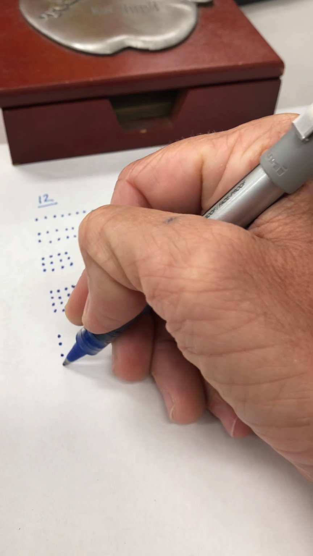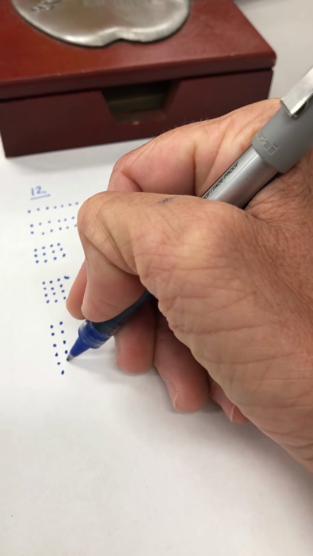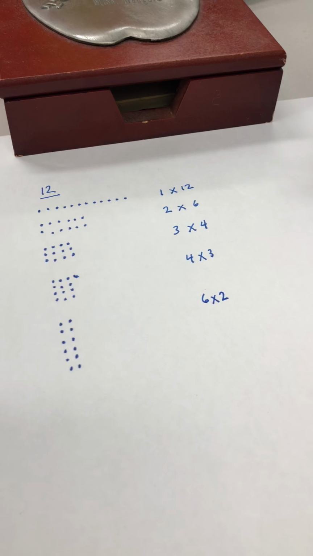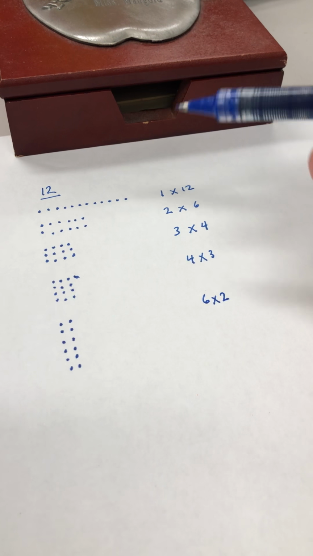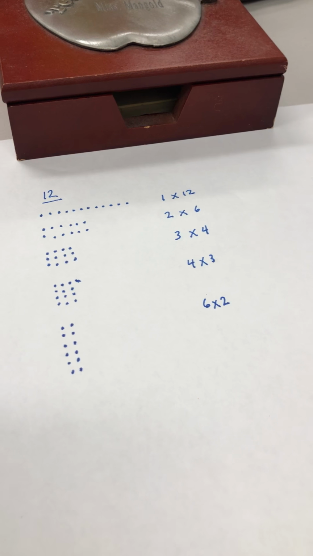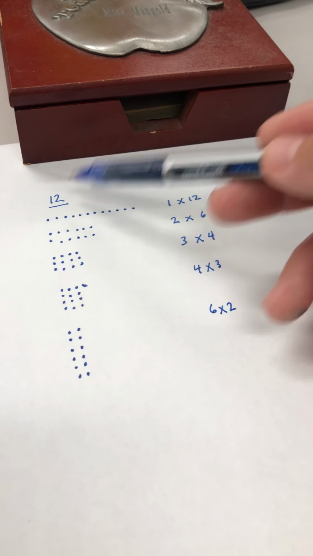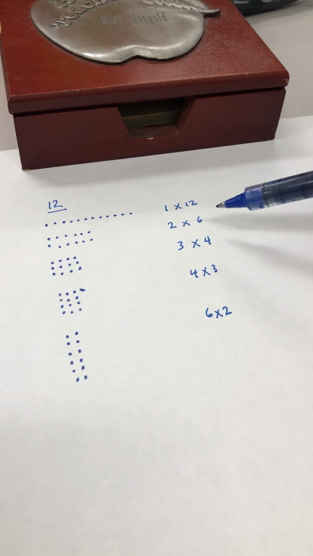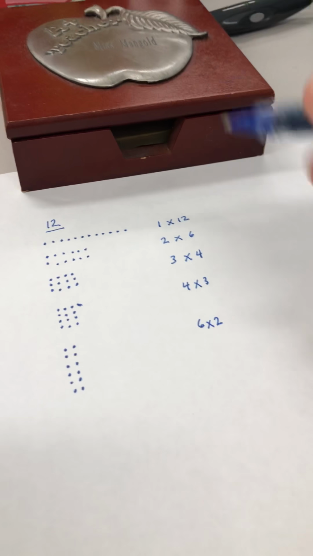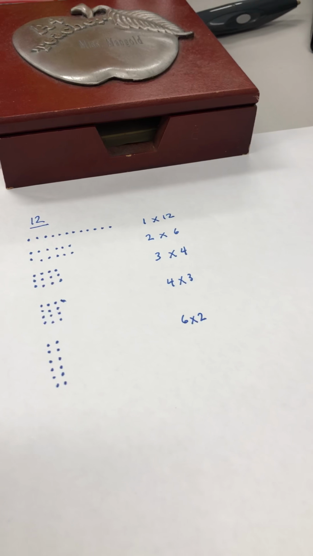Again, I could do it going this way: 6 rows of 2. 7 is not going to work. I know that if I skip count my 7s, I hit 7 and then 14, so that's not going to work. 8 would be 8 and then 16. Really, after I get past my halfway point, I'm not going to have any factors larger than 6, which is half of 12. 10 is not going to work. Those are going to end in zeros, and 11 obviously would not work either.